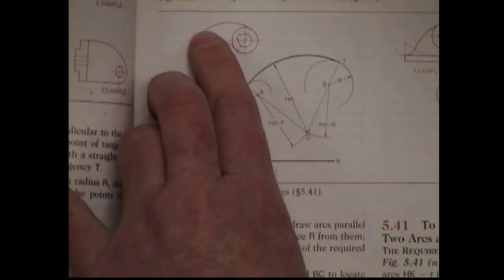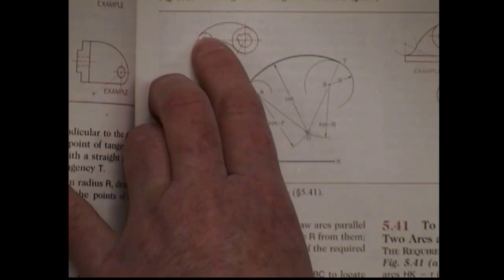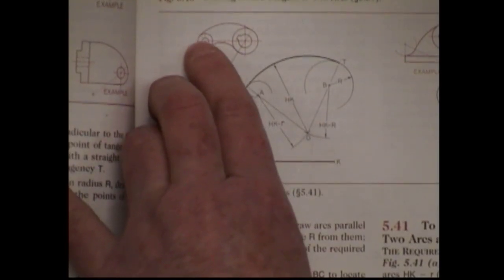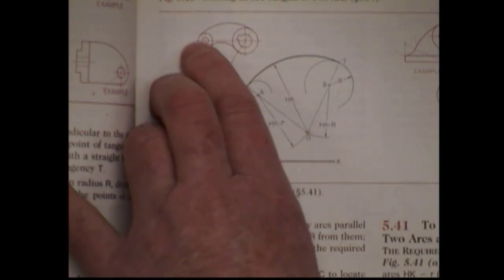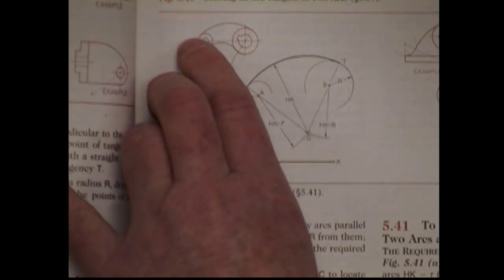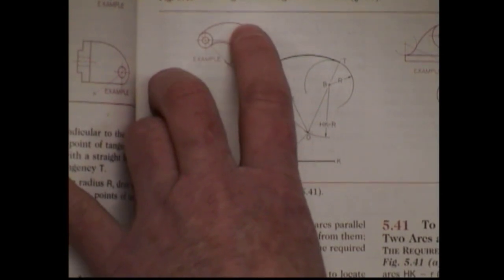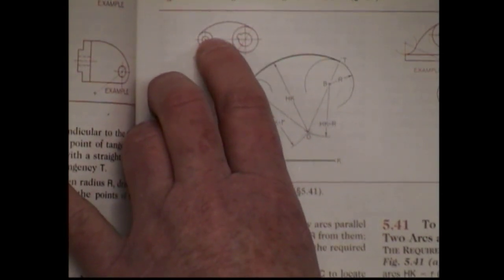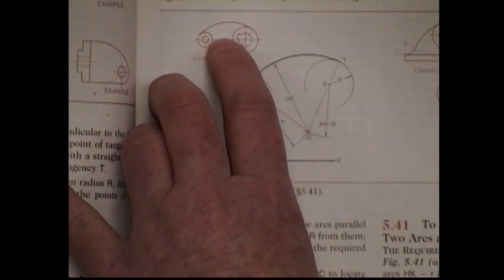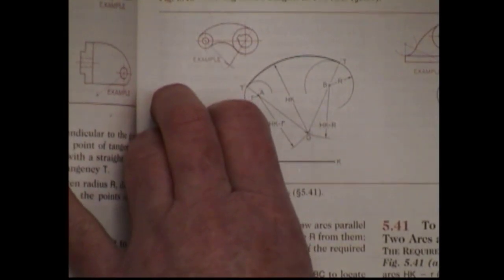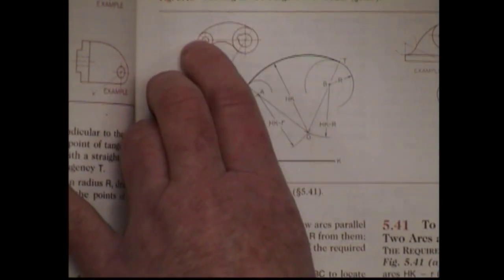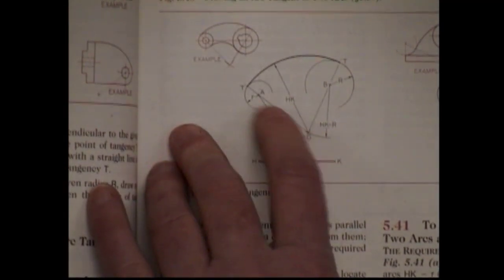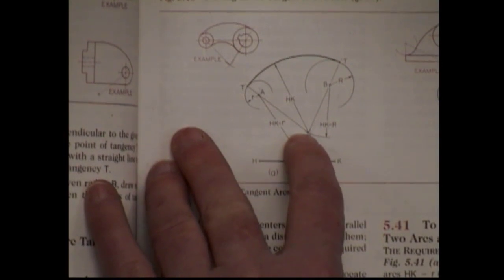And here's the example. If we have a boss where maybe we put a fastener of some kind and a shaft of some kind in the other end, and those two things are supposed to work together, but we have this rib that connects them. And then we have this underlying bottom part of the rib. So we have to try to figure out how to make that arc tangent to two other arcs. And we have to find what the center point would be for that arc.